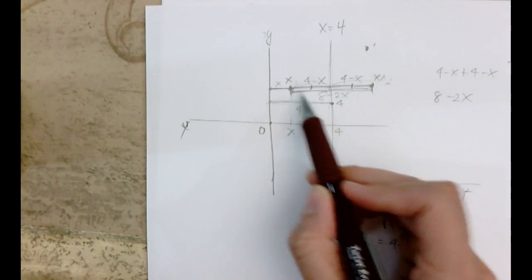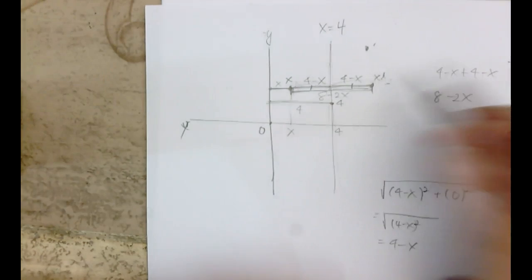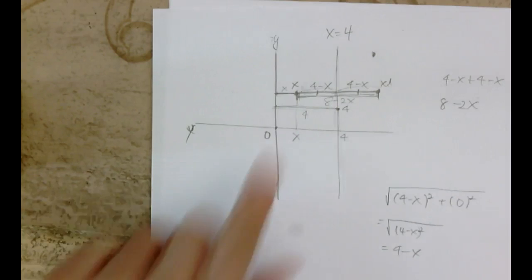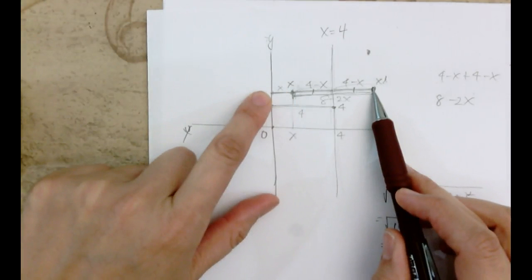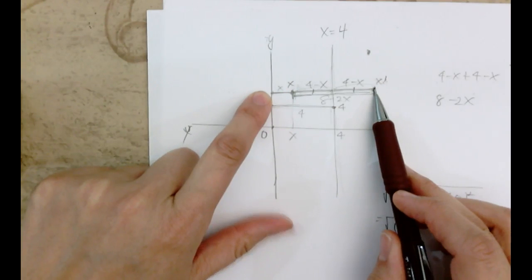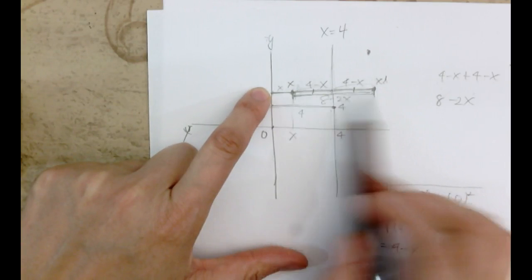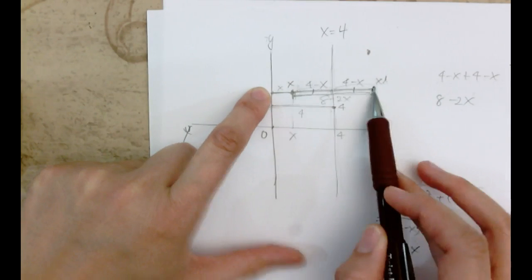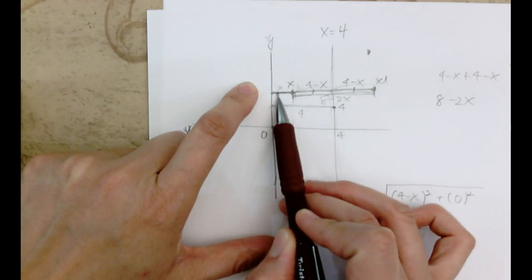Now we have the distance from x to x dash, where it was reflected. But we want the distance from 0, because then it's a coordinate. The coordinate is the distance to the point from 0. So to make this into the distance from 0, you have to add this part, which is x.